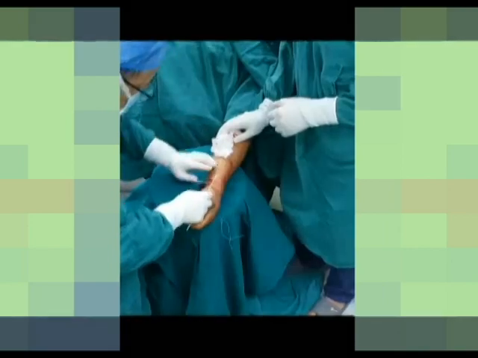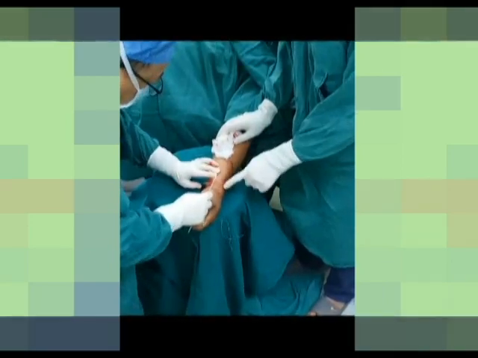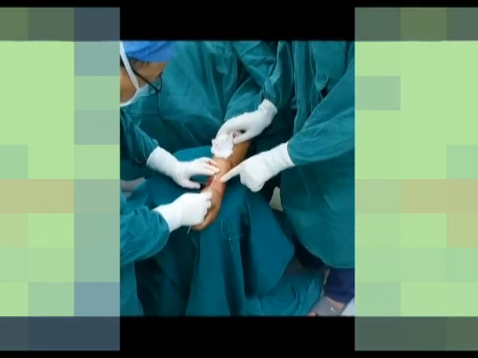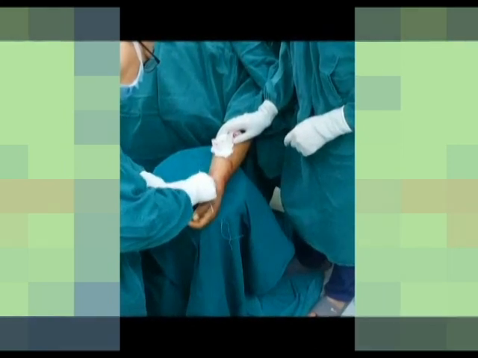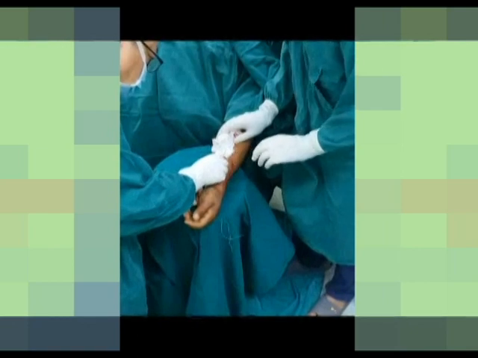If there is difficulty in reducing residual radial translation, we can reduce it using a joystick technique by inserting a second K-wire from the radial side of the radius. Alternatively, significant radial translation can be corrected by inserting a second K-wire over the ulnar side of the radius.